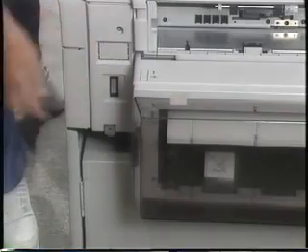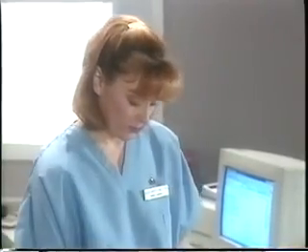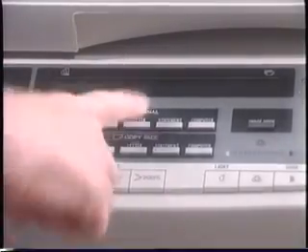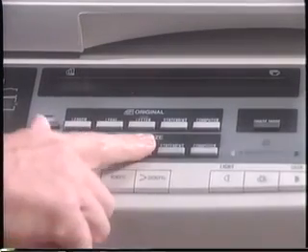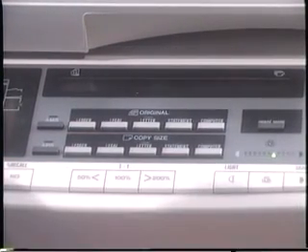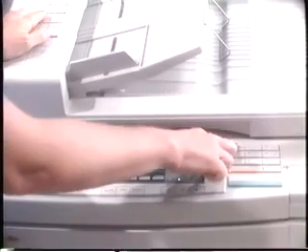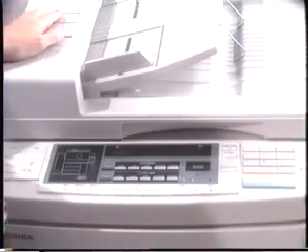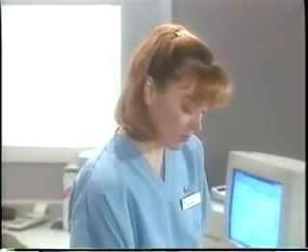Turn on the copy machine. Set the paper size, in this case, 8.5 by 11 inches. Set the copy size. Regulate for light or dark copy if necessary. Set the machine for the number of copies desired, and if you want it stapled.